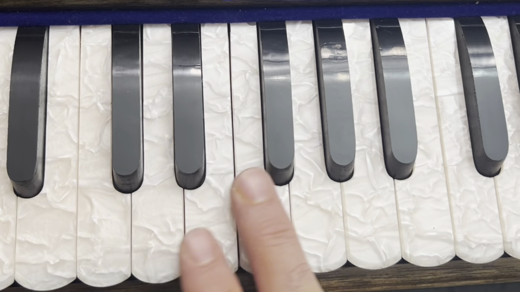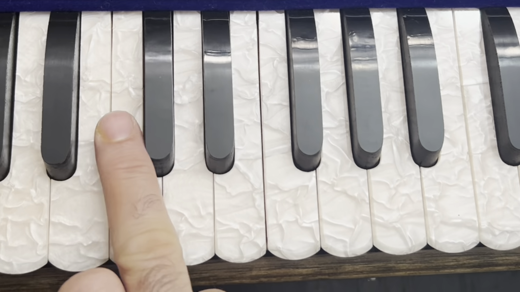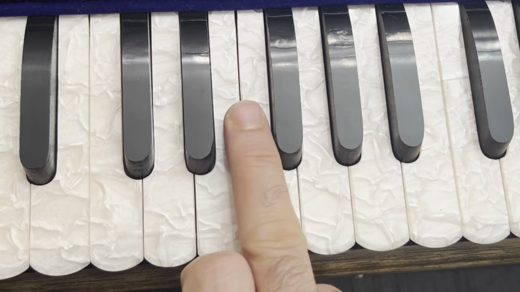So for instance, if you don't know anything, you might ask, what is this? Have you noticed something with the black keys? You have 3, then there's a gap, then you have 2, then there's another, bigger gap, right?